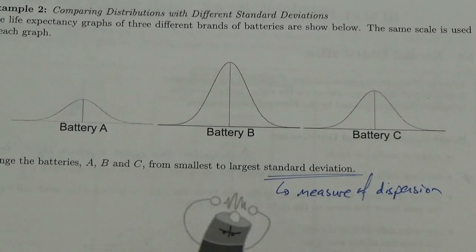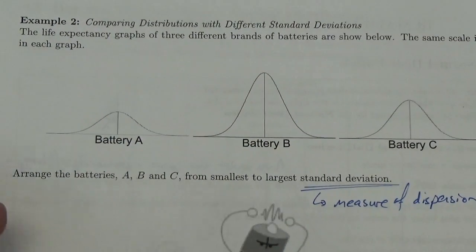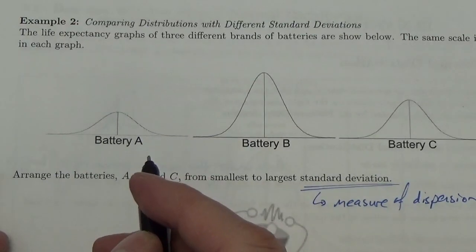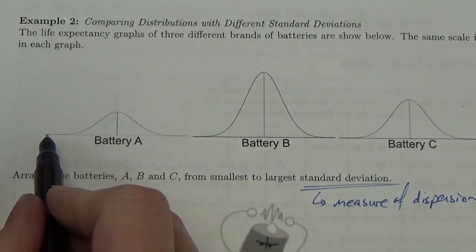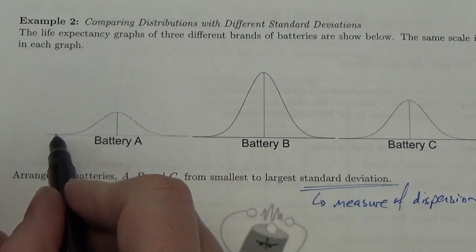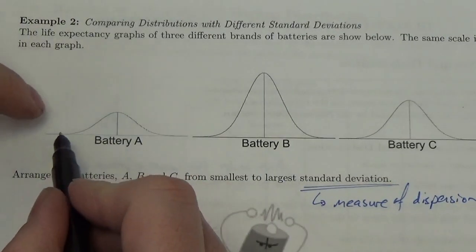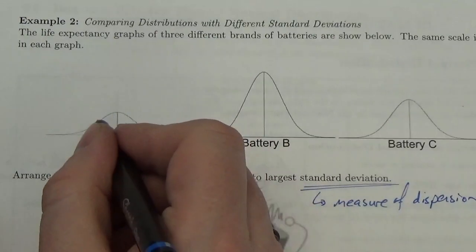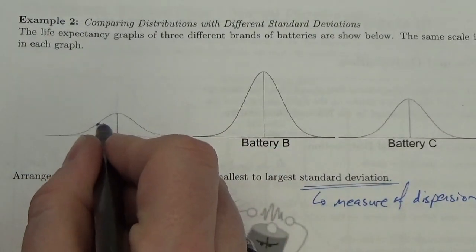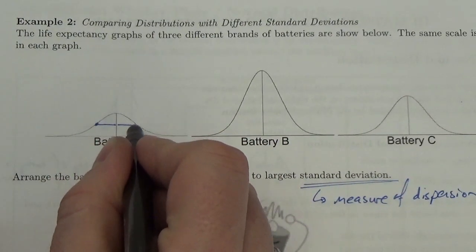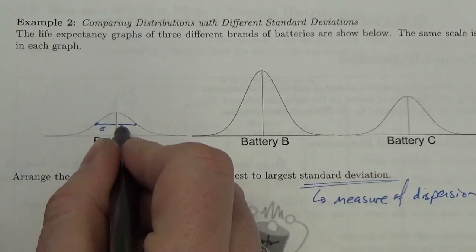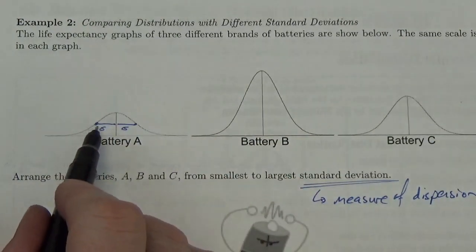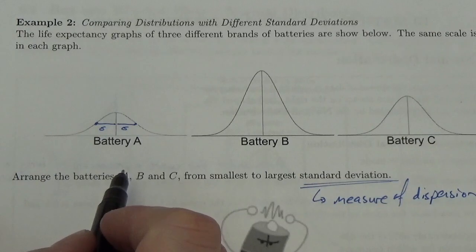Now, a really good way of judging this is when you look at a curve here, and you follow the curve, when the curve changes from being an upwards curvature to a downward curvature, that point in between, the distance from that point to the median is roughly a standard deviation.